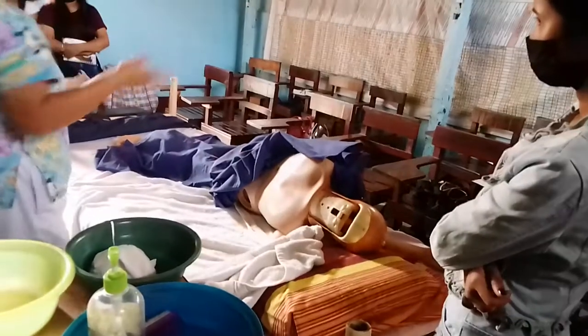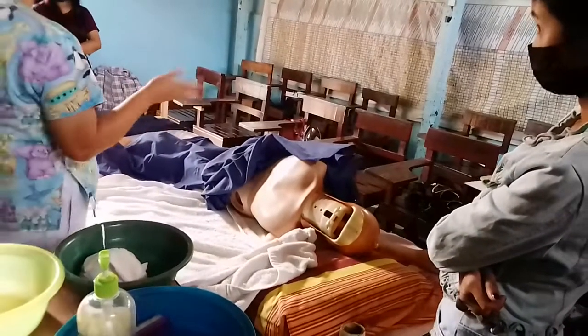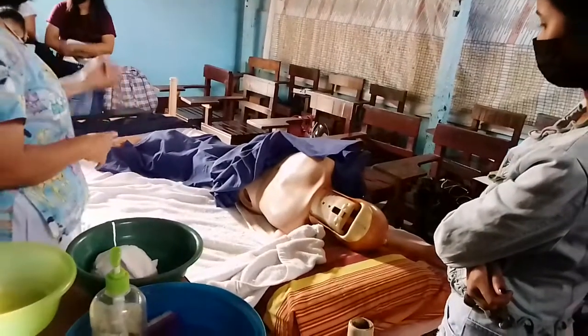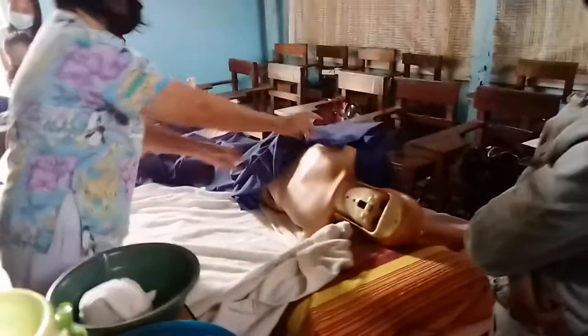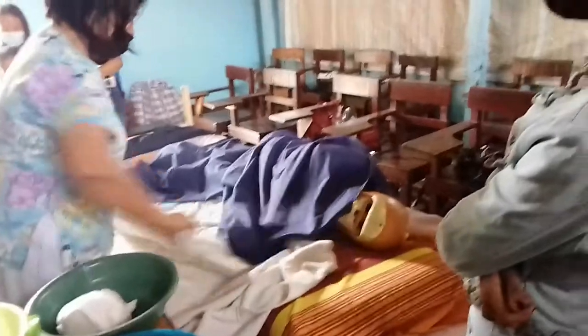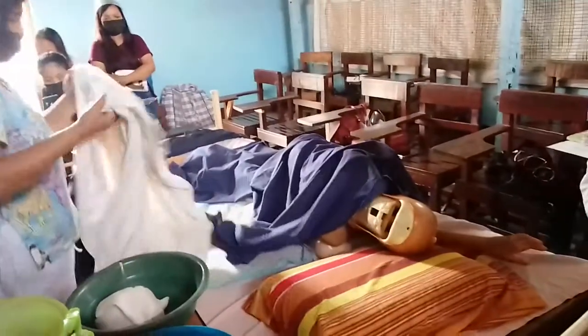If you have no gloves, remove your gloves. And then you also ask the patient's preference. The preference should be powder, lotion, or oil. Do not offer alcohol. Then you cover. Okay, we're done with CGD. Then put everything in order.